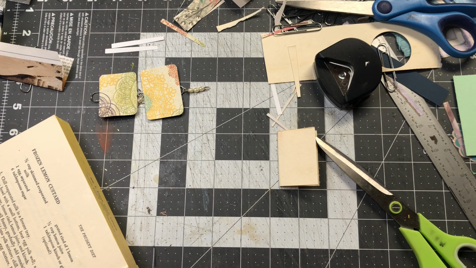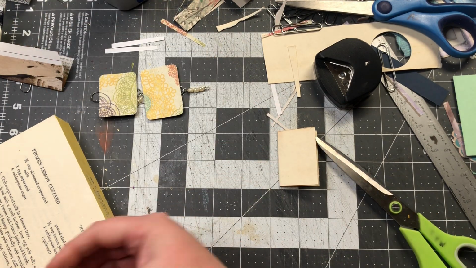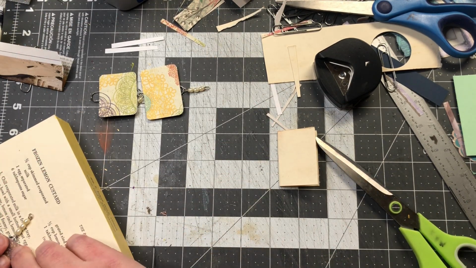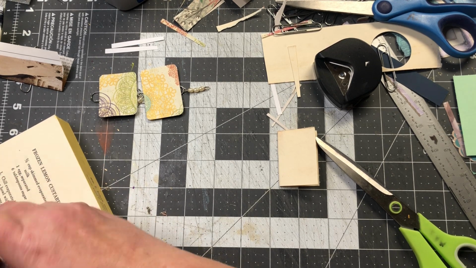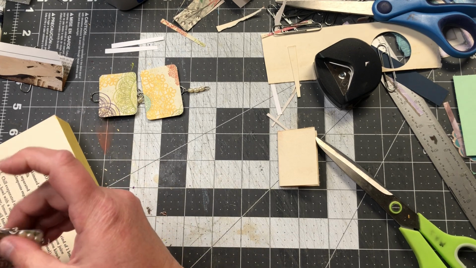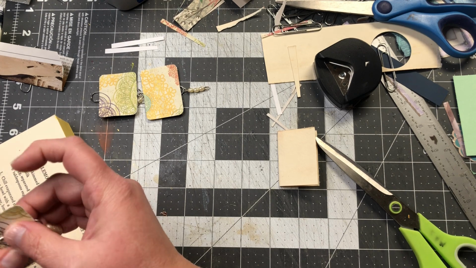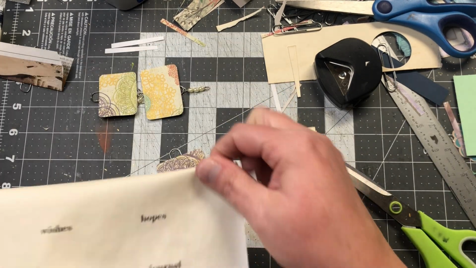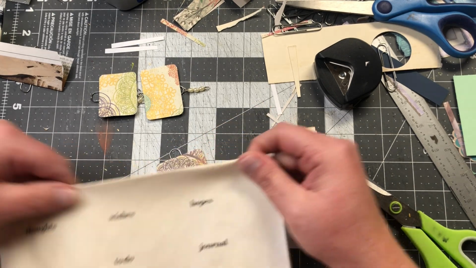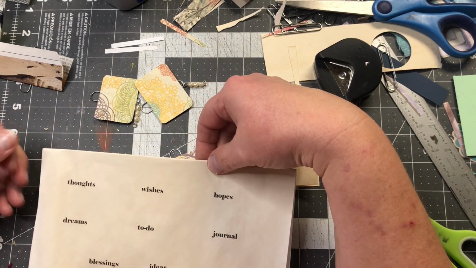I printed off some words just on regular white paper. Came home and sprayed them down with some coffee, so they're not so bright white, because that bright white just throws us for a loop for whatever weird reason. So, these were the word snippets that I have. And my thinking is that they go in different places in your journal.